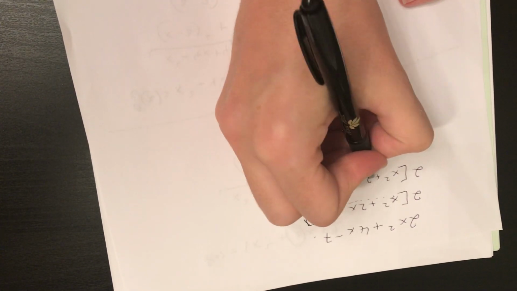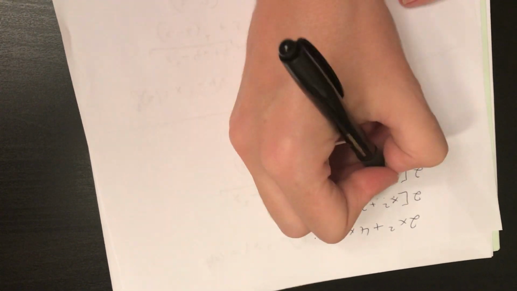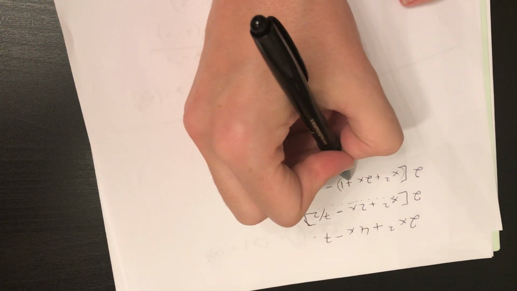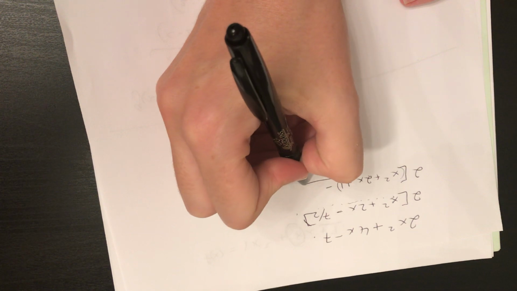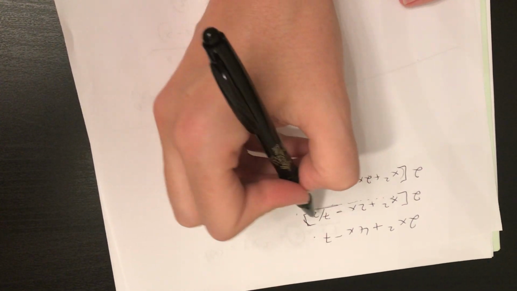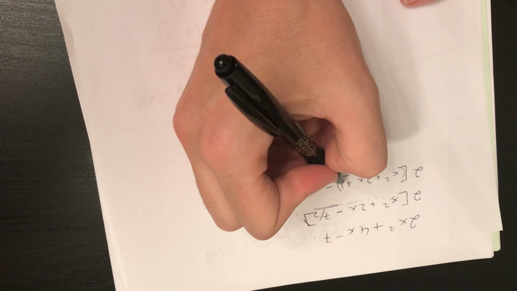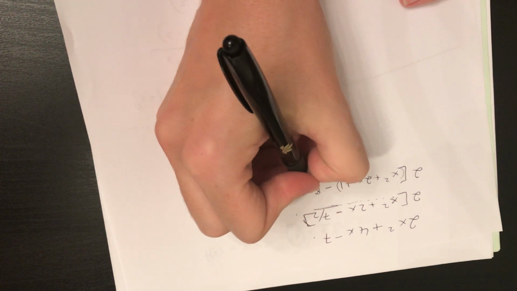I'm going to half this and square it. And then I have a plus 1 already now, but this is minus 3.5. So plus 1 minus, I'm going to have to go to 4.5.